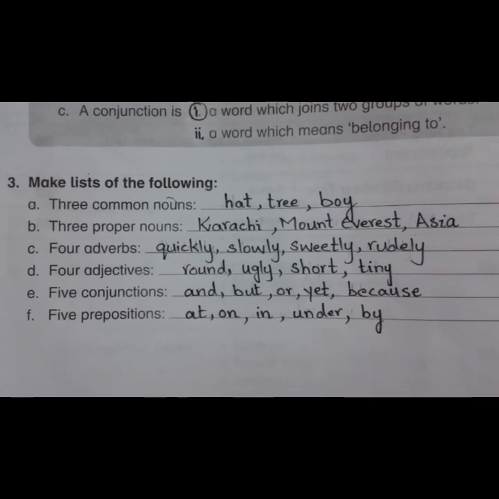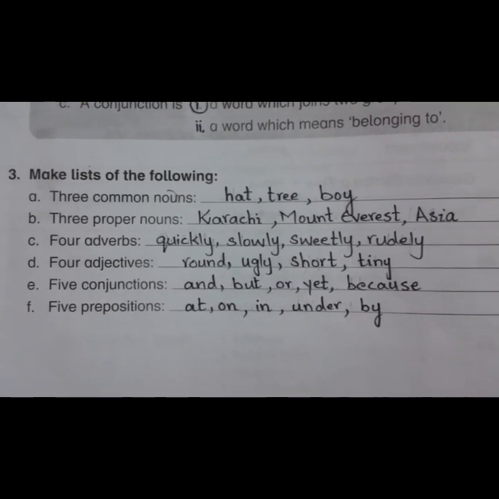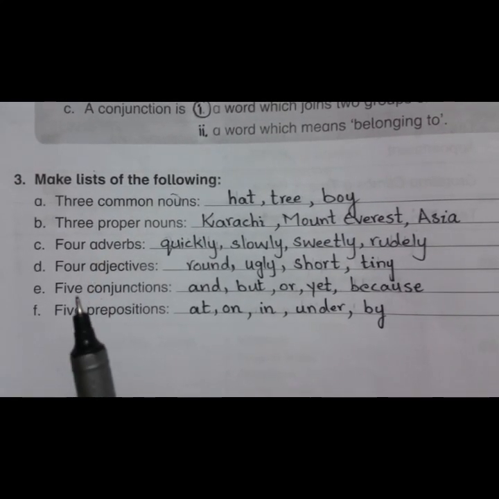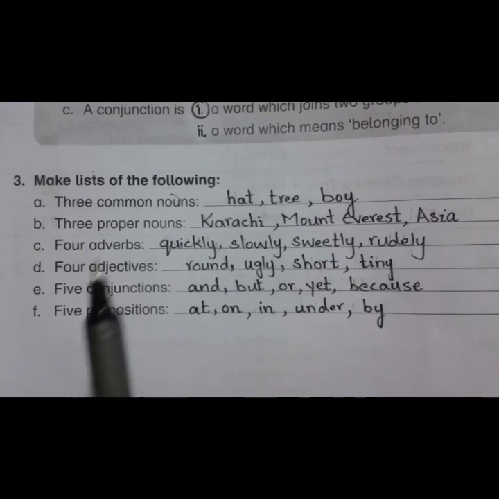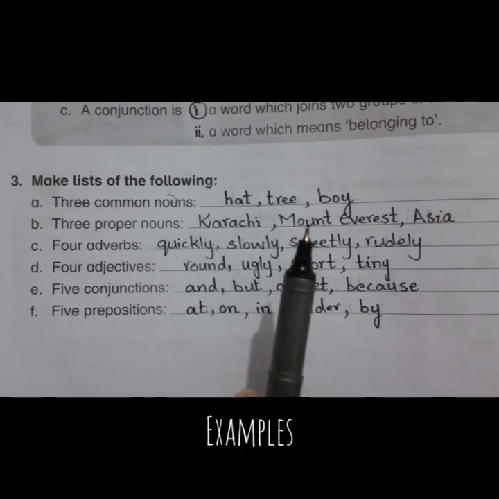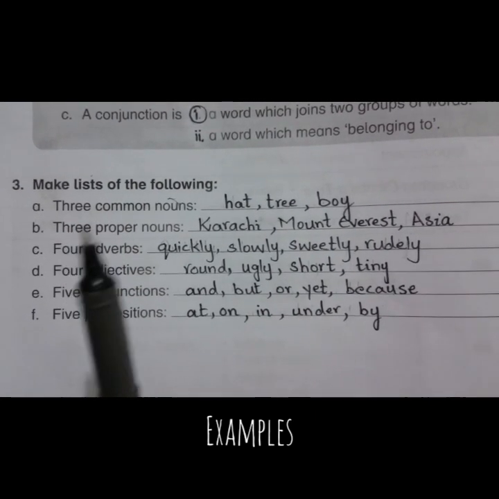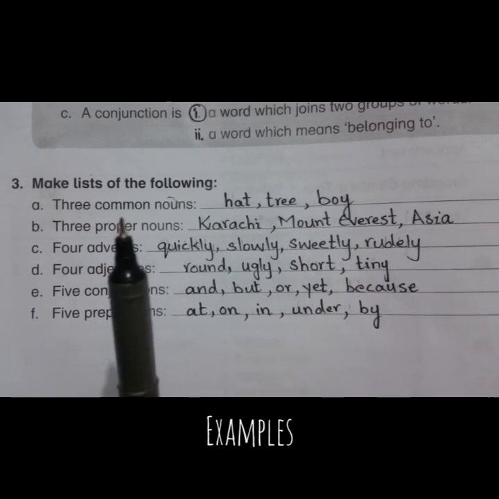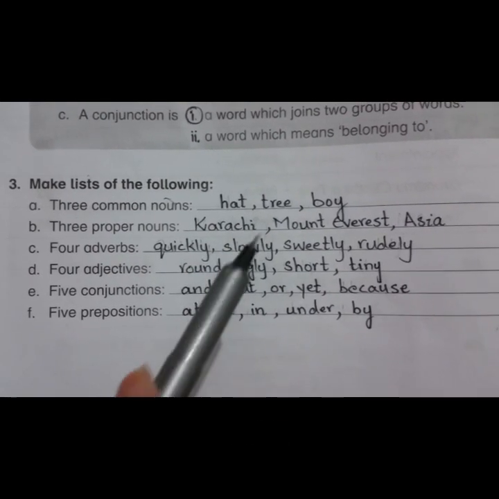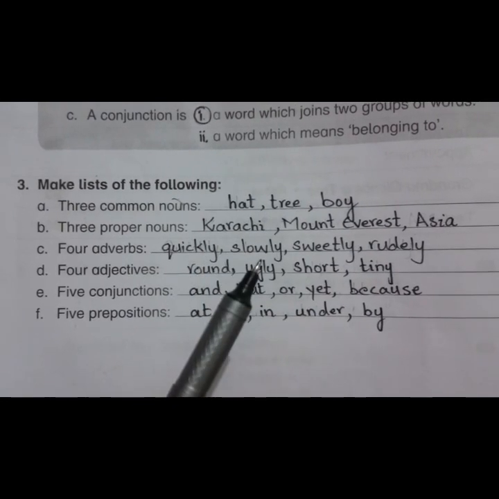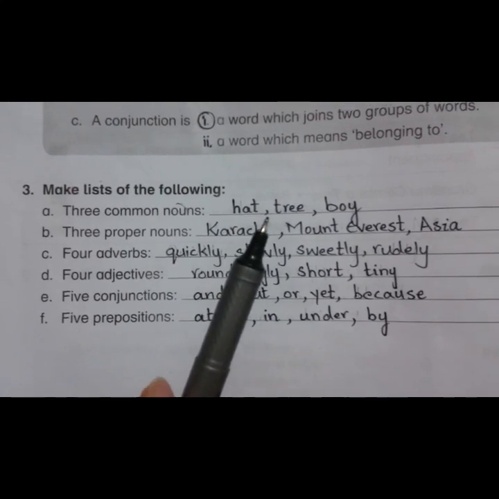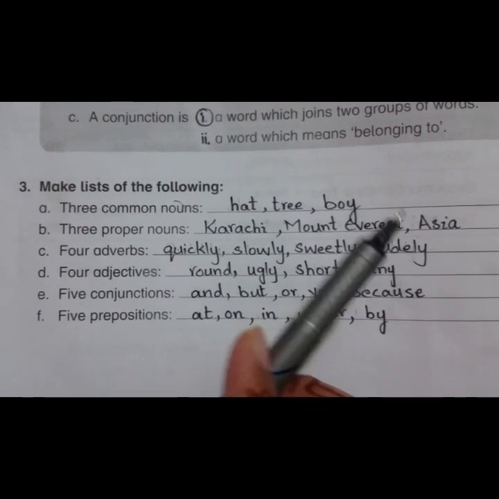Now our question number 3 is make the lists of the followings. So some examples have been asked related to the given parts of speech, like 3 of the given examples, 4 or 5 examples. So we are going to simply fill the entire column with the given examples, like 3 common nouns. First of all, we need to figure out what are common nouns. We know that common nouns are the general names or the common names of person, places, or different things, which is not really special or particular, like hat, tree, boy, and you can also write your own.